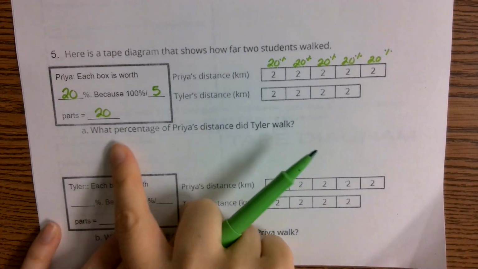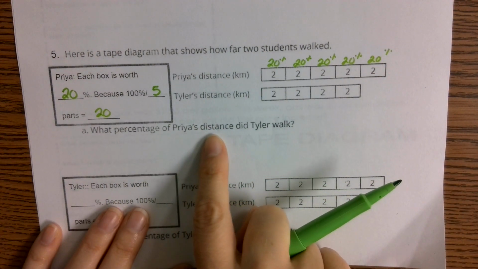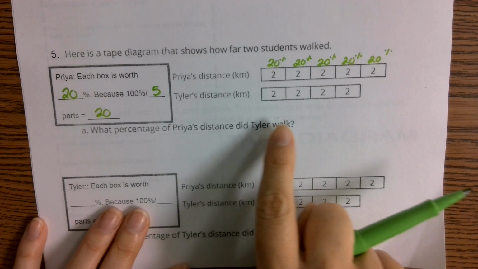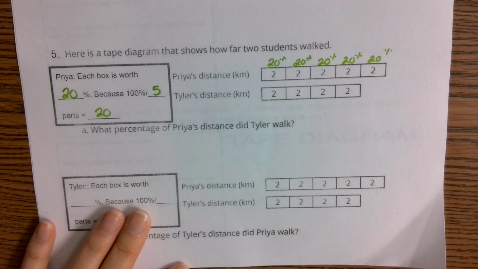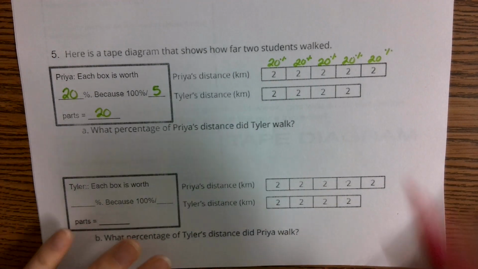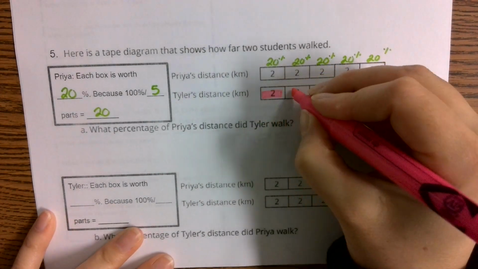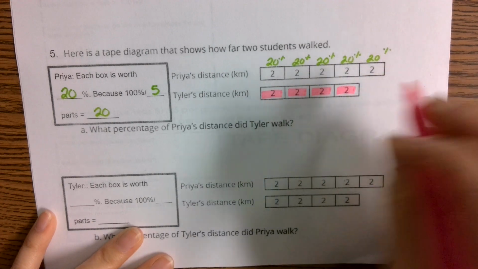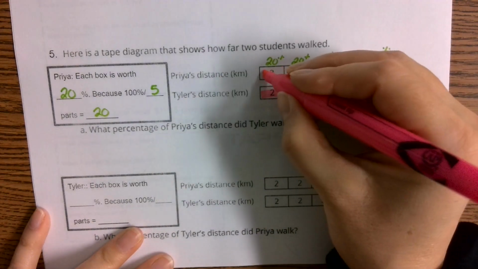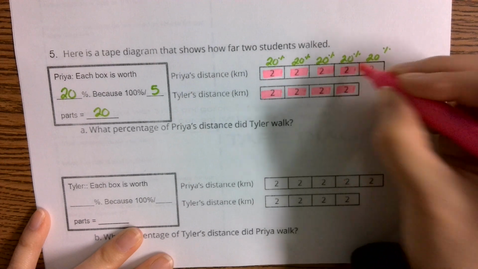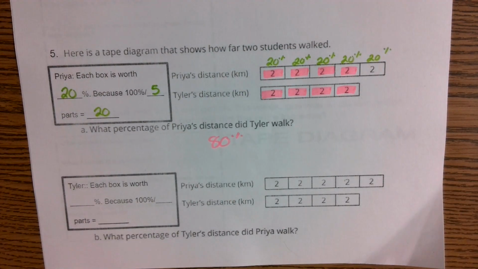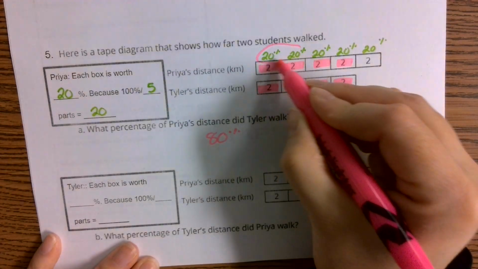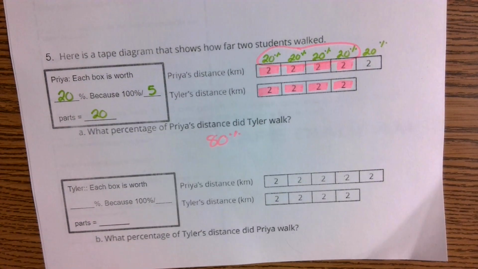So what I want to know is what percentage of Priya's distance did Tyler walk? What percent of Priya's distance did Tyler walk? So Tyler, he only walked 1, 2, 3, 4 boxes, right? So what percentage is that? 80%. 80% is what Tyler walked.